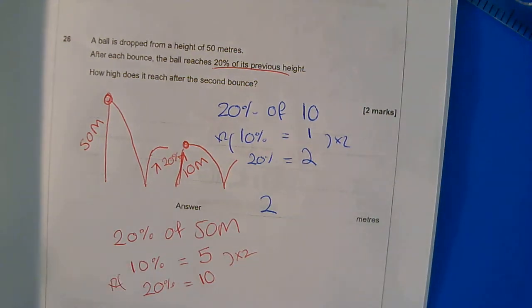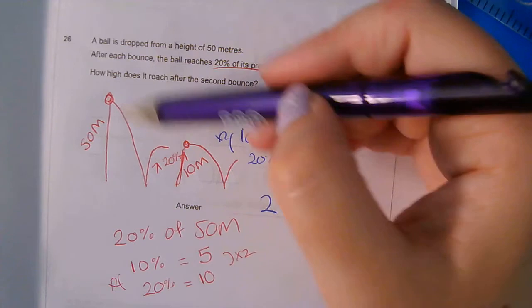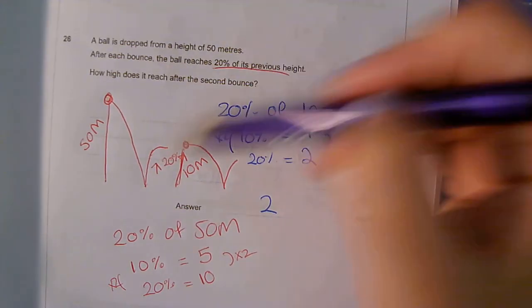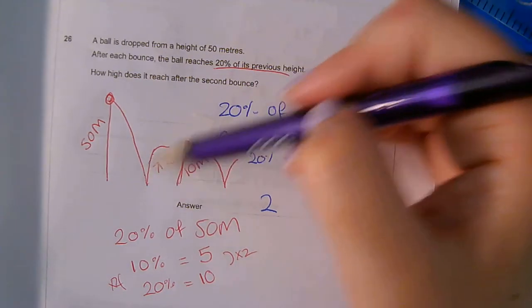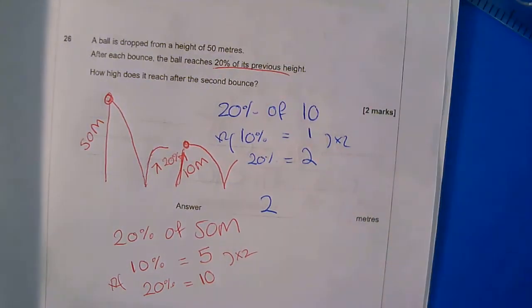So always draw yourself a picture for these kinds of questions and show as much working out as you can. The key to unlocking this was though knowing that the ball reaches 20% of the previous height. So it's not going to get as high, it's going to quite drastically start to lower, only comes back up by 20%.